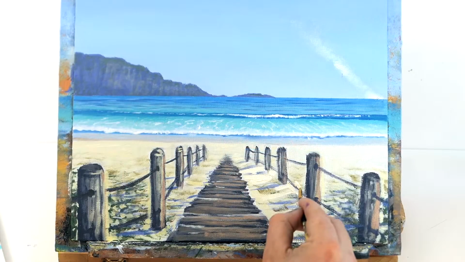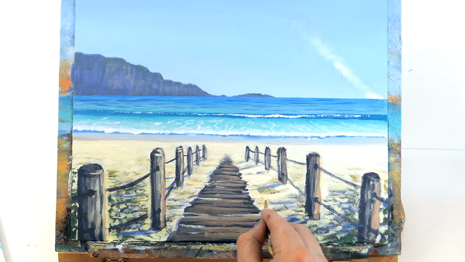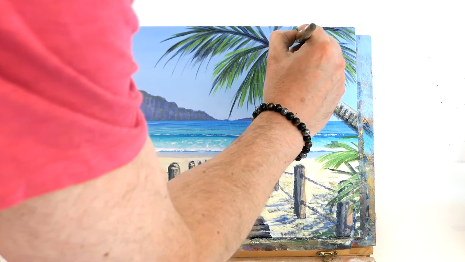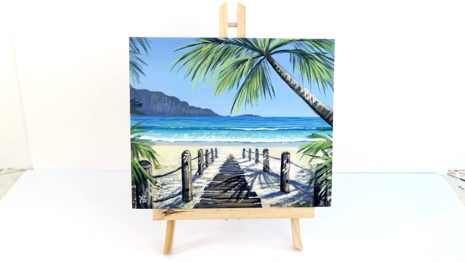We're going to learn how to paint a beach, and we're going to create a fence and a nice walkway down to the ocean, and then how to paint realistic palm trees. Really easy, using different types of brushes and techniques to create a really realistic tropical beach acrylic painting. So let's get into it.